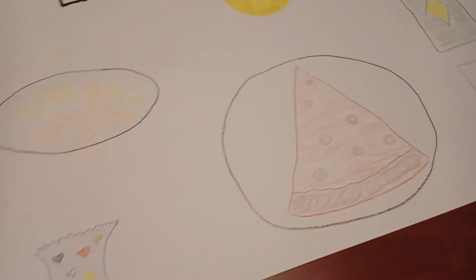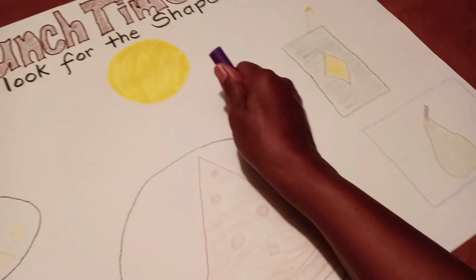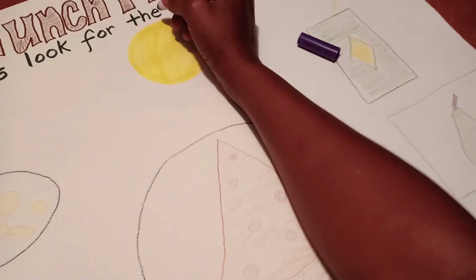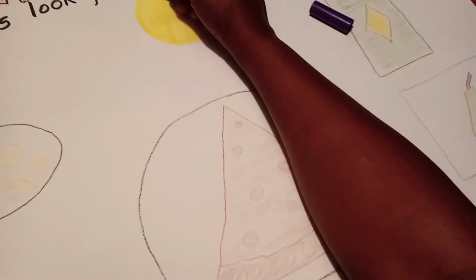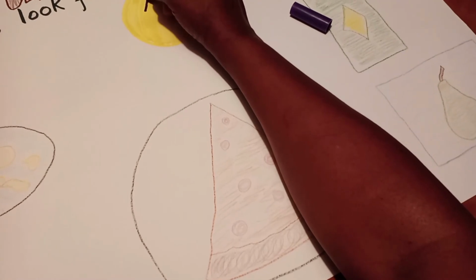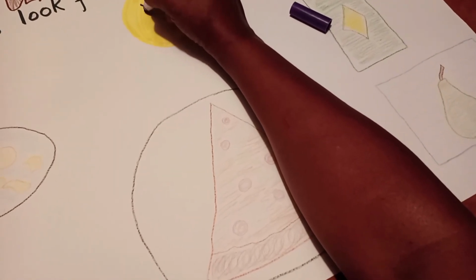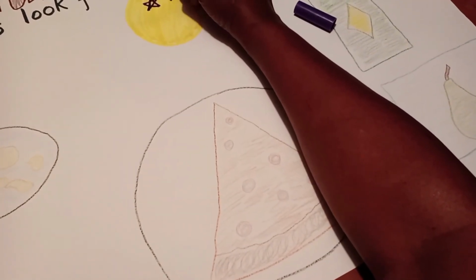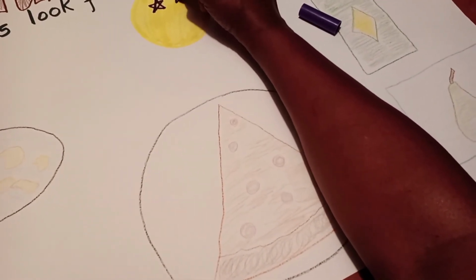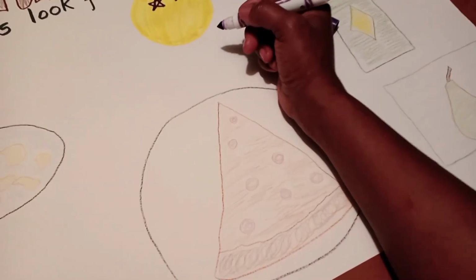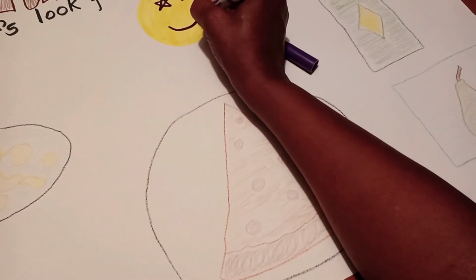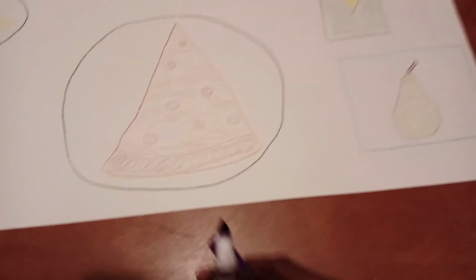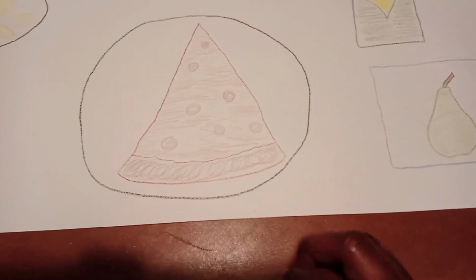And I have a purple one. I'm going to use it right here on my yellow circle. And I'm going to put a shape here. 1, 2, 3, 4, 5. Oh boy. 1, 2, 3, 4, 5. And now we have a star emoji. That's what we have.